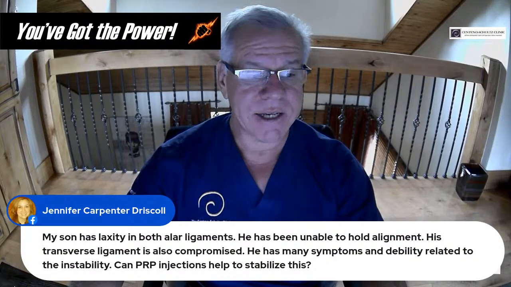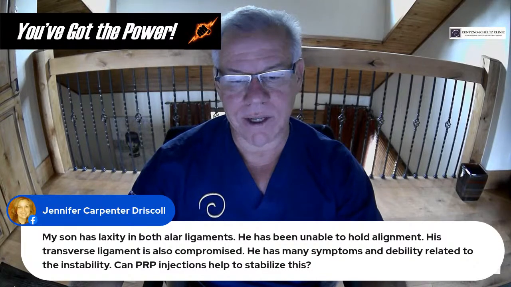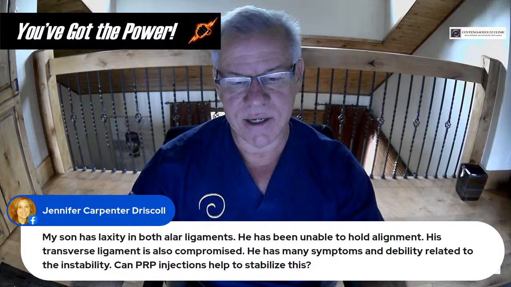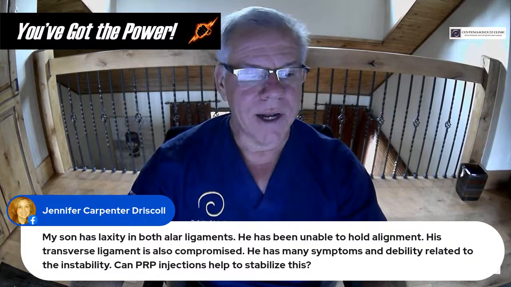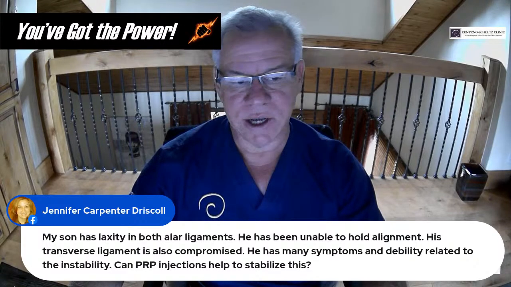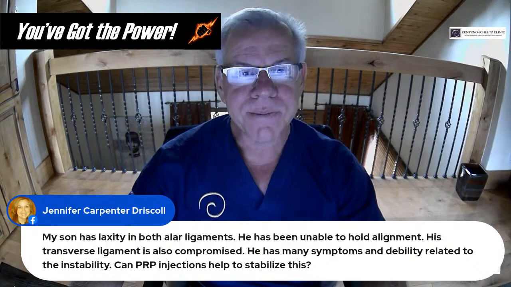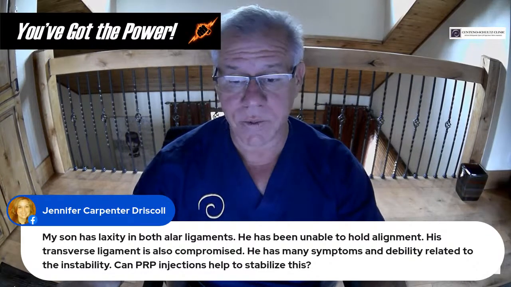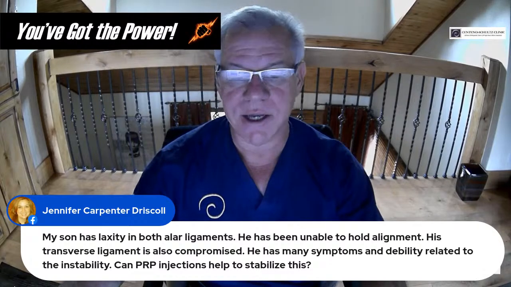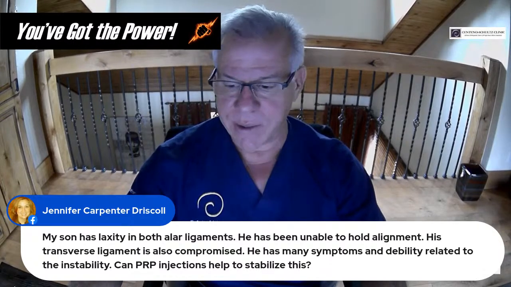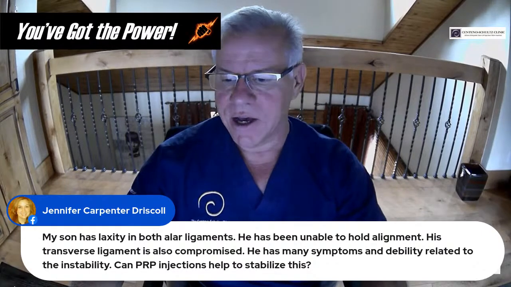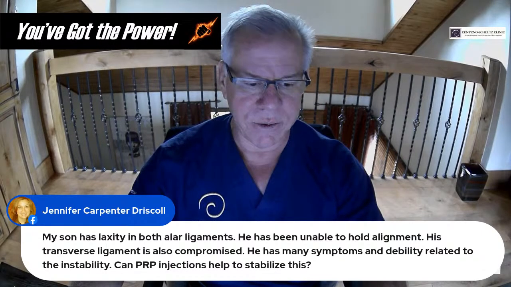Jennifer, my son is lax in both alar ligaments. He's been able to hold alignment. His transverse ligament is also compromised. He has many symptoms and disability related to the instability. Can PRP injections help stabilize this? Jennifer, generally what it takes is that PICL procedure, which is the only one that can get directly into those ligaments. So let's talk a little bit about that, because I think it's a good topic to discuss.